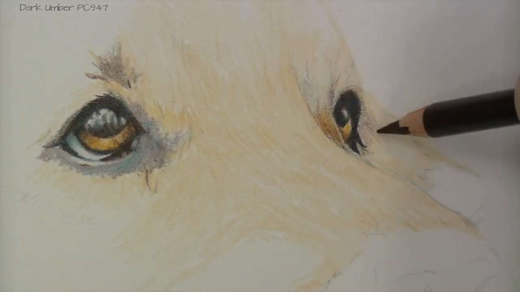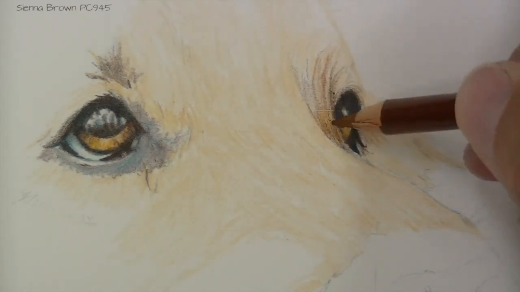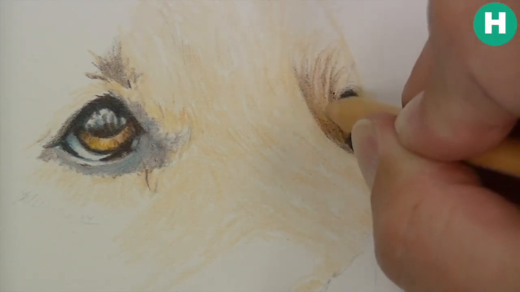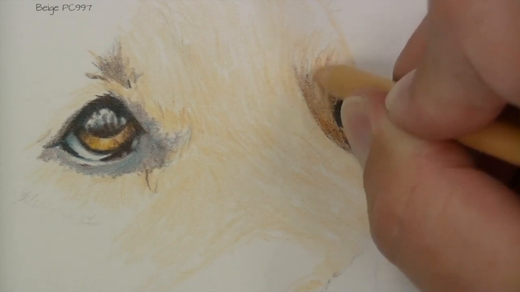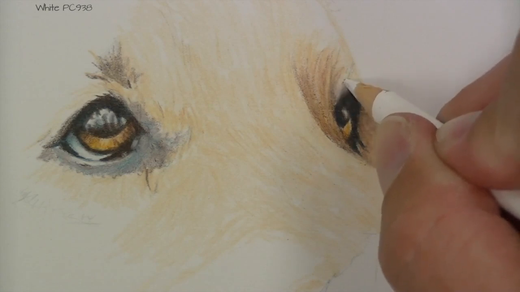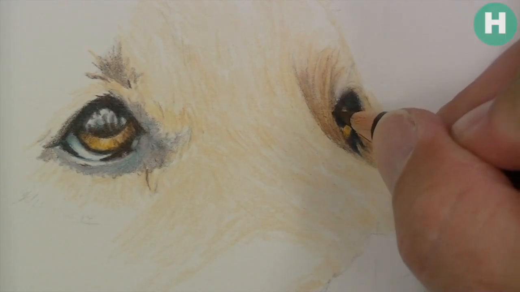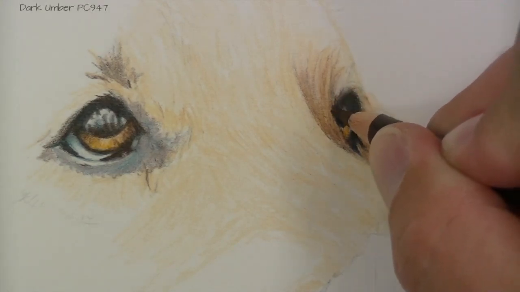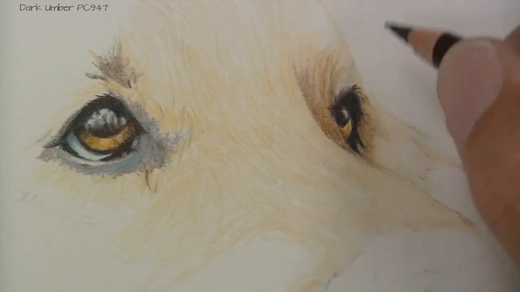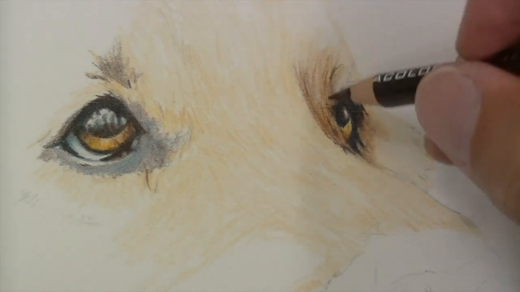Once we've got these areas established, we can start to create some more obvious directional lines here, and create that contrast in value that we need to create the illusion of texture. And we'll use the dark umber, the sienna brown, and then we're going to burnish those areas using the beige or the base coat. We'll also burnish a few areas using the white to create some lighter areas as well. Then once these areas are established, we can go back with the dark umber and make some more deliberate marks here to create some differentiation between the individual hairs.